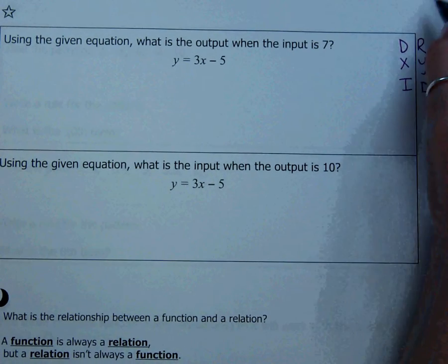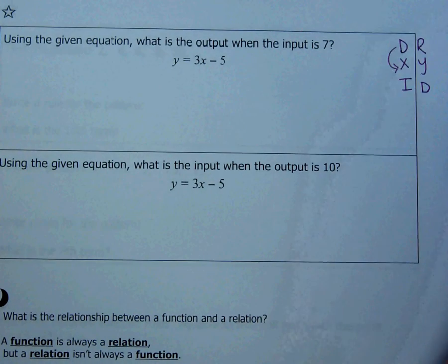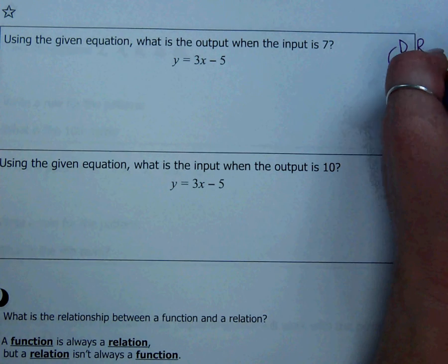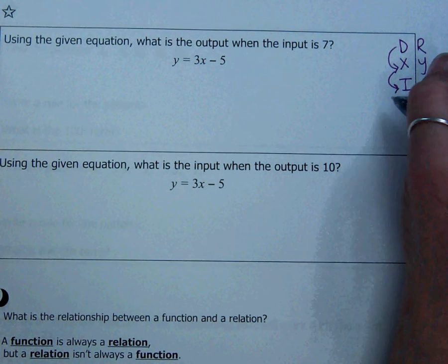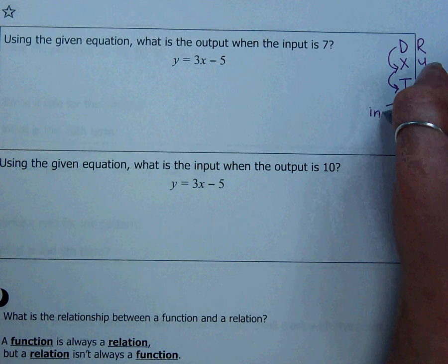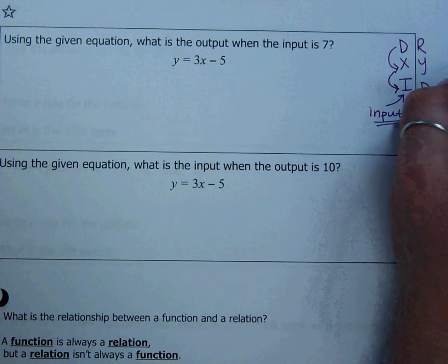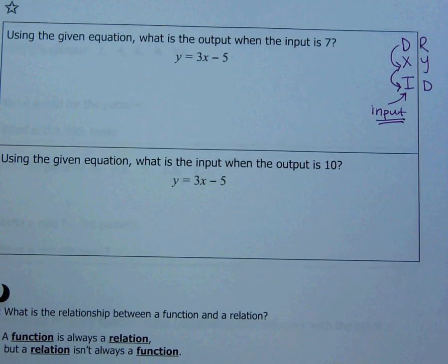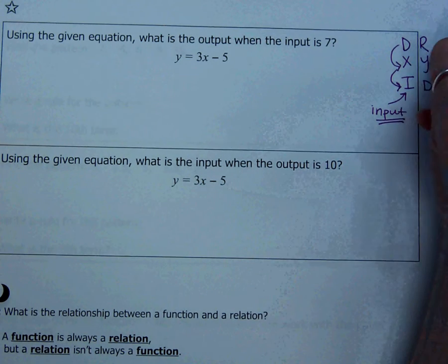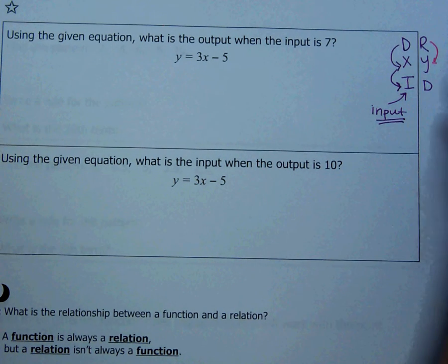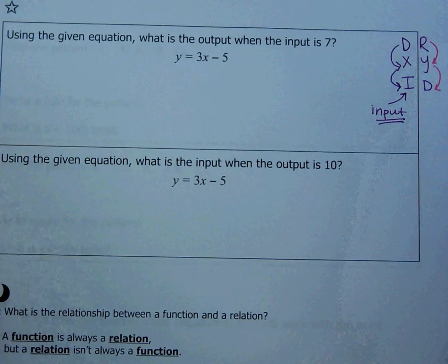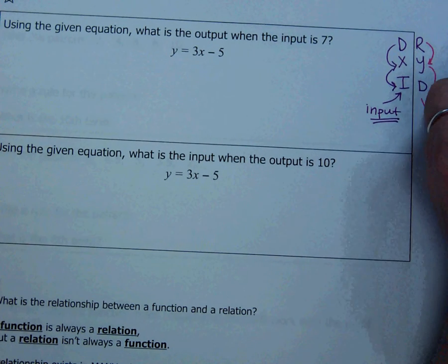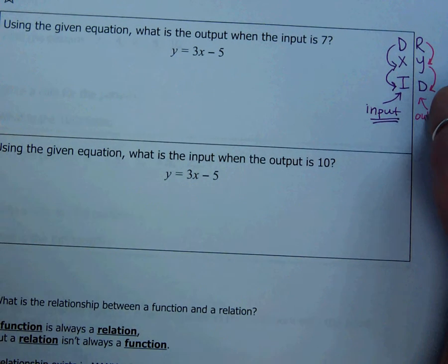So here we go. Domain is my X values, and my X values are independent. Independent numbers are input values. Woohoo, input values. My range is all of my Y values. My Y values are dependent. They depend on what you do. So these are our output values.